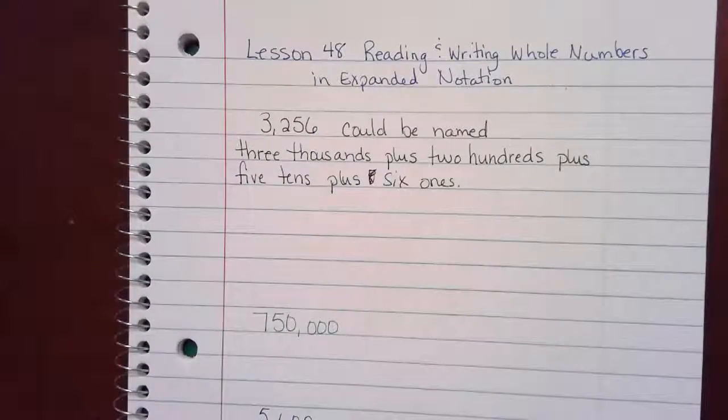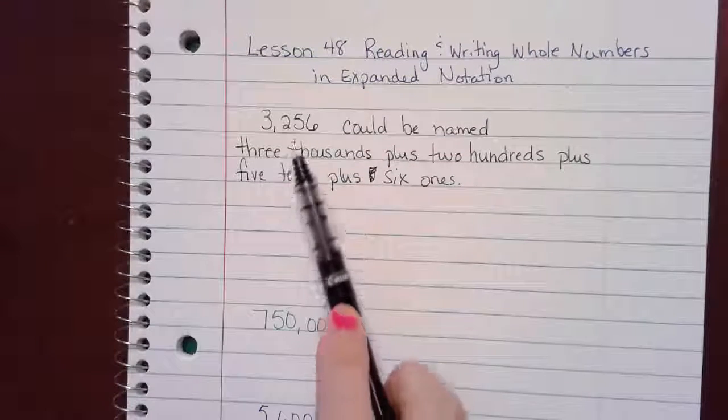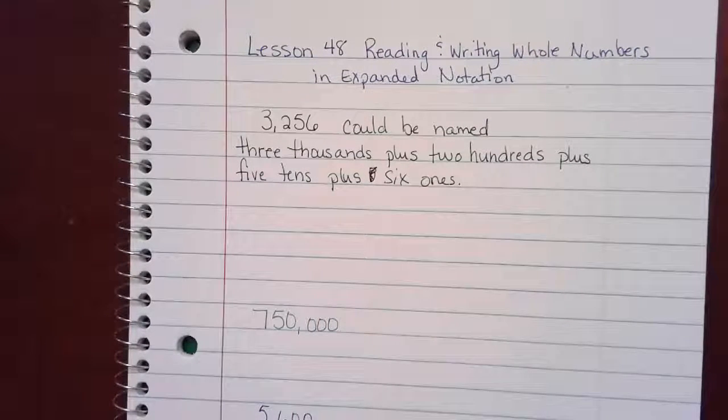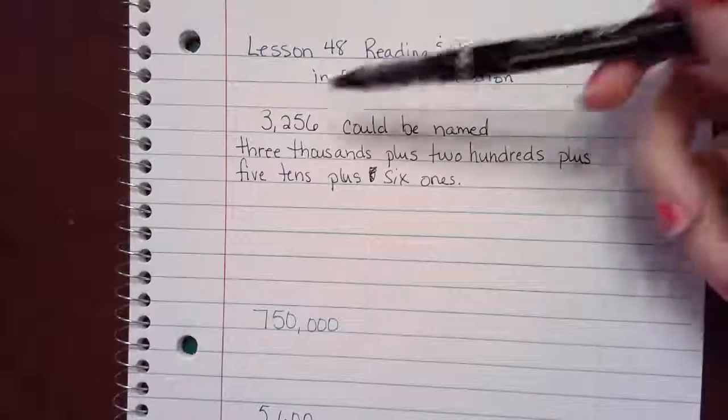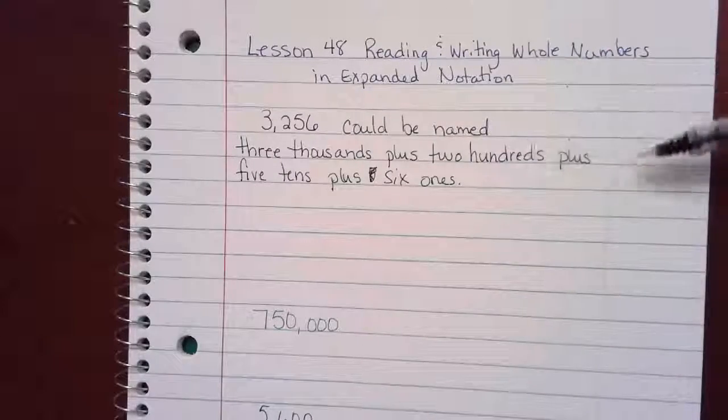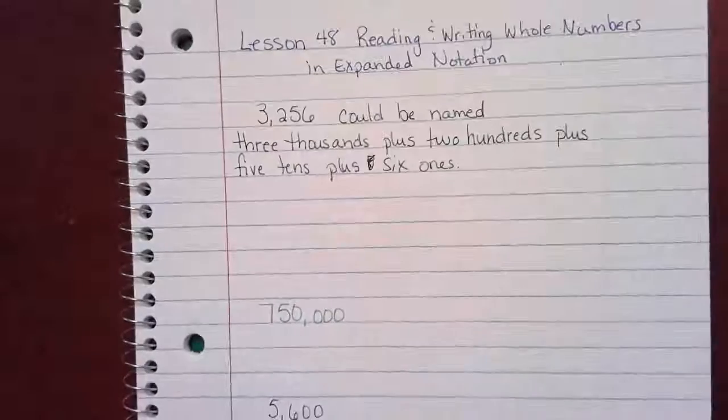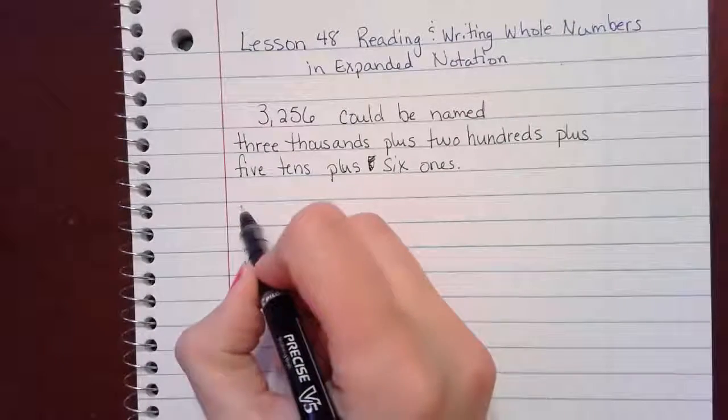expanded notation. So the first one is again that 3,256, and we're going to name that 3,000s plus 200s plus 5 10s plus 6 ones, like this. We're going to use parentheses in this version.